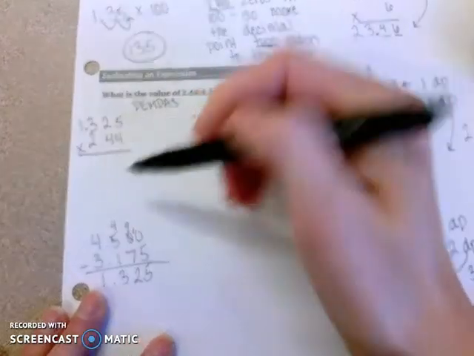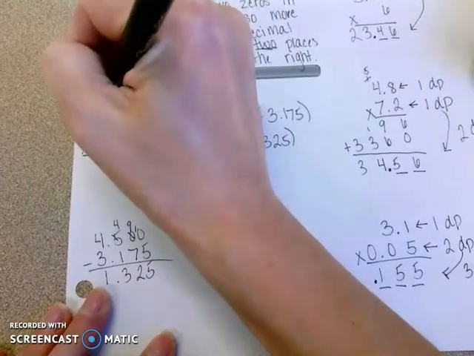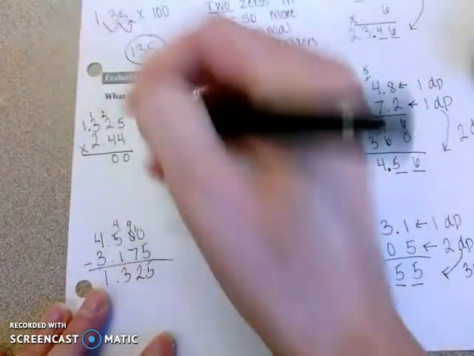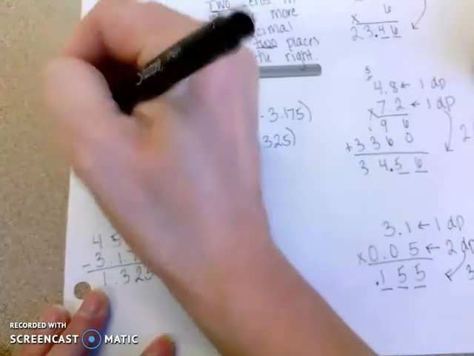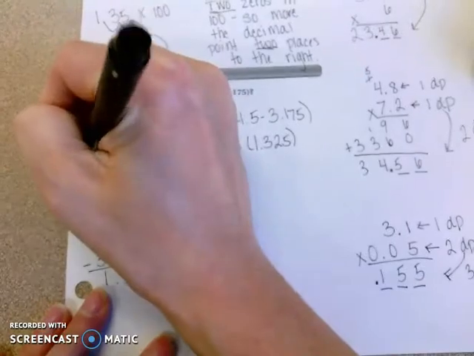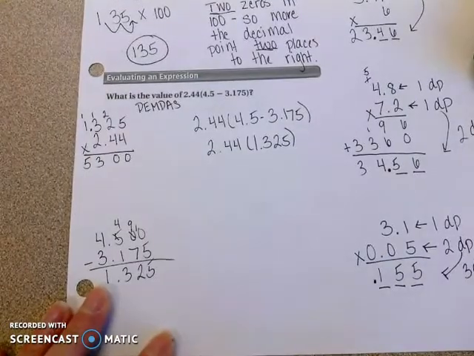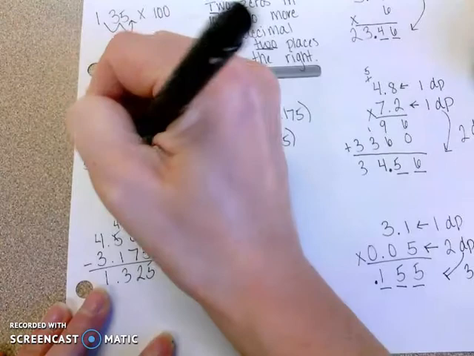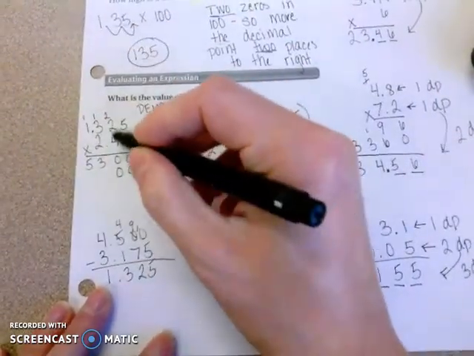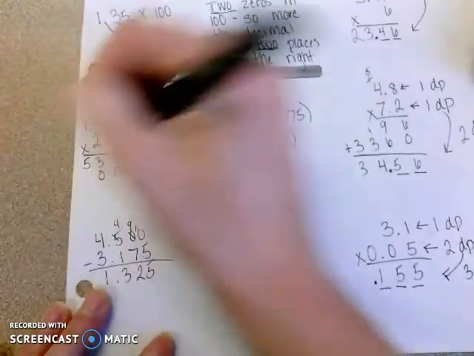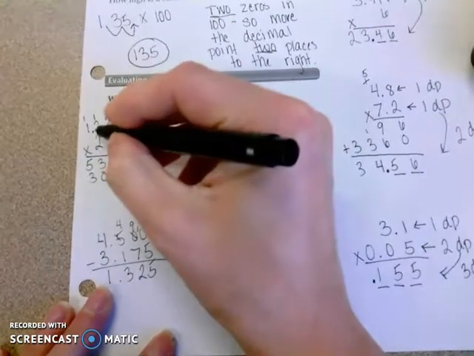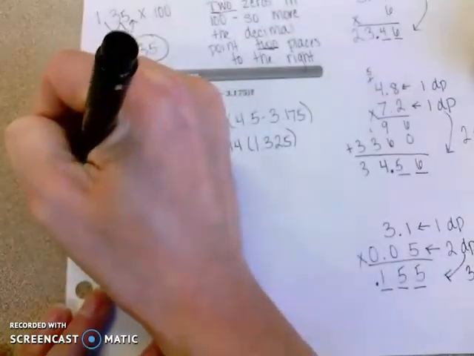Alright, so I have 5 times 4, there's 20. 4 times 2 is 8, add the 2 to get 10. 4 times 3 is 12, and then I'm adding that 1 to get 13. 4 times 1 is 4, add the 1 to get 5. Now I'm going to move on to the next place value, so I'm going to add a 0 here. 4 times 5 is 20. Okay, 4 times 2 is 8, add the 2 again to get 10. 4 times 3 is 12, and again add the 1 to get 13. 4 times 1 is 4, add the 1 to get 5.